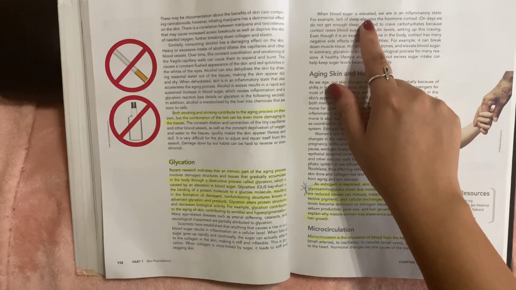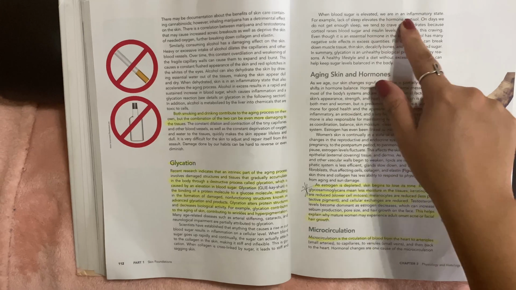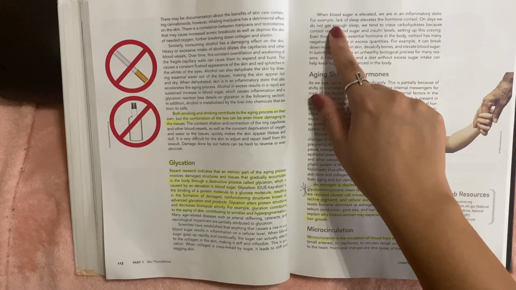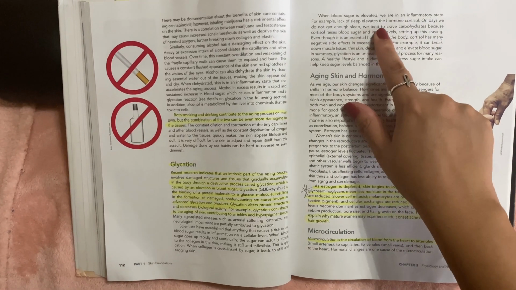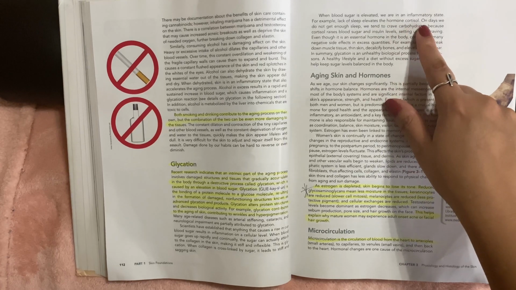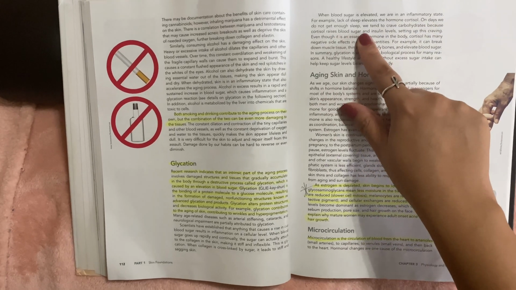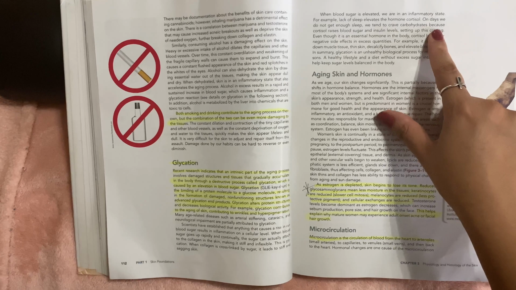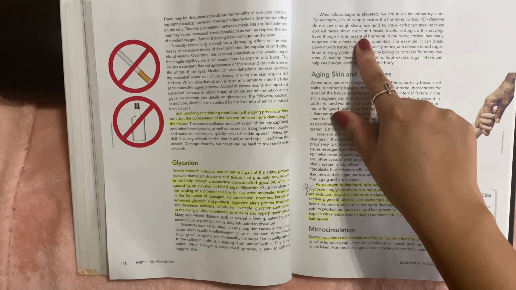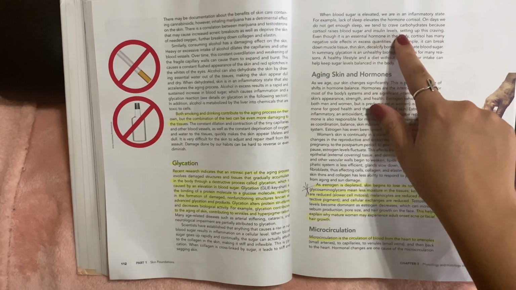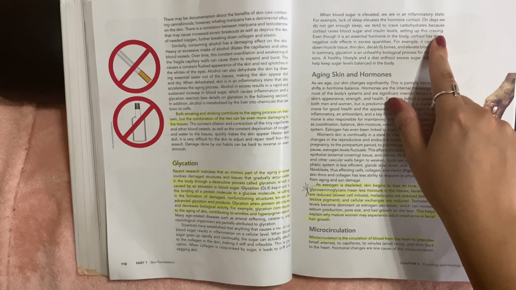When blood sugar is elevated, we are in an inflammatory state. For example, lack of sleep elevates the hormone cortisol. On days we do not get enough sleep, we tend to crave carbohydrates because cortisol raises blood sugar and insulin levels, setting up this craving.